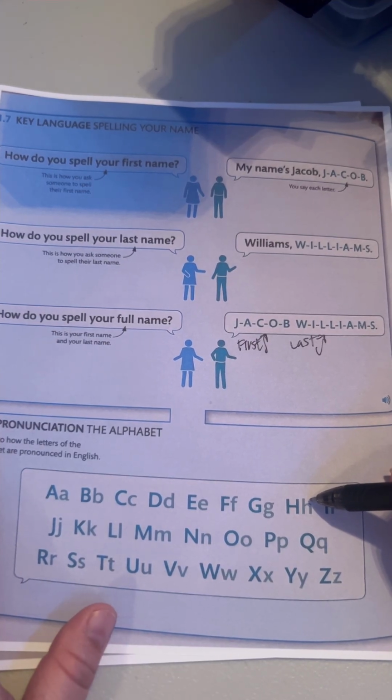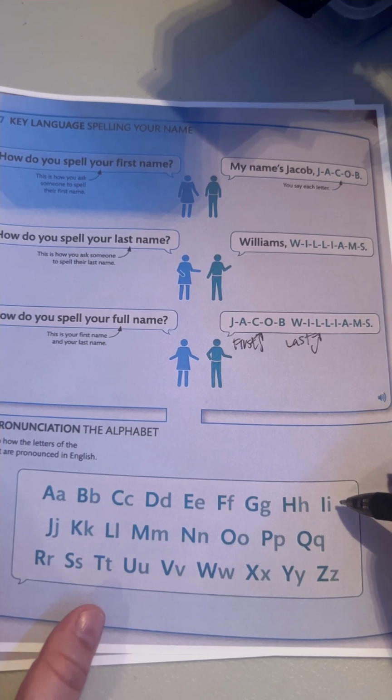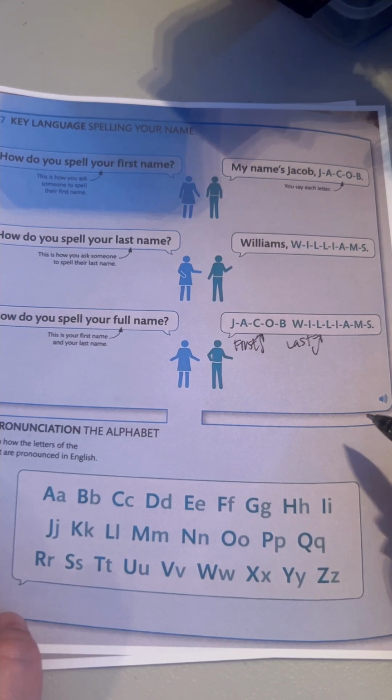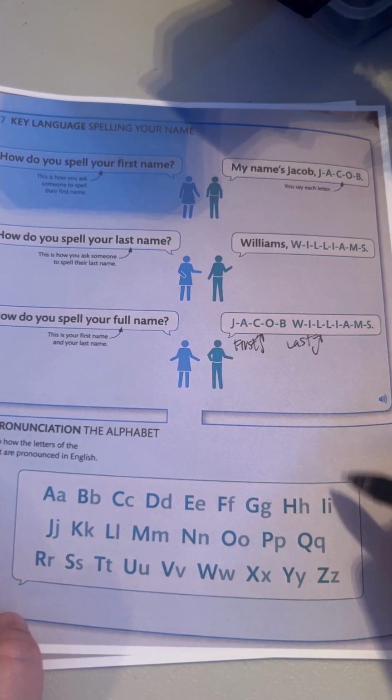Now the letter I, a lot of us get confused in elementary school. As we grow up, we didn't realize that the I sounds way different. The I sound is ih, like egg, and think of igloo. Again, I is ih.